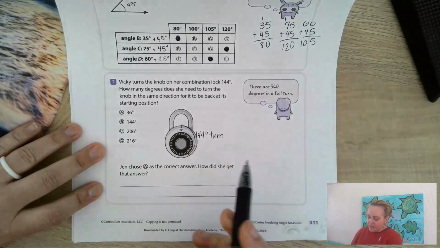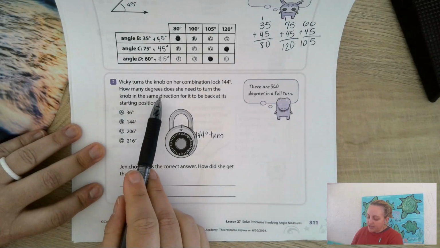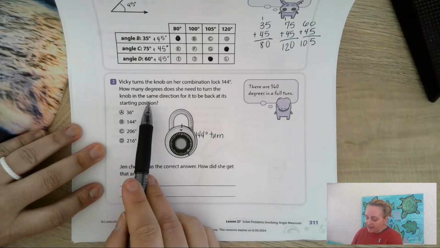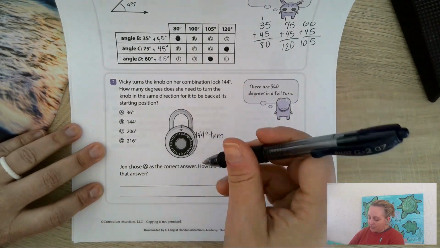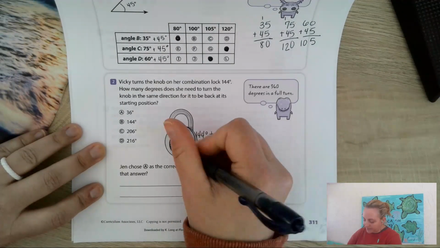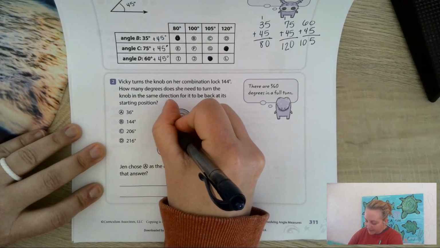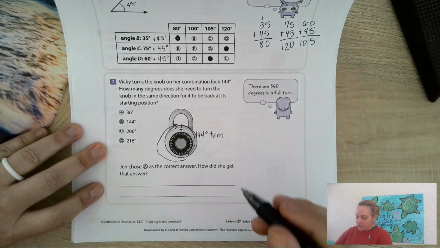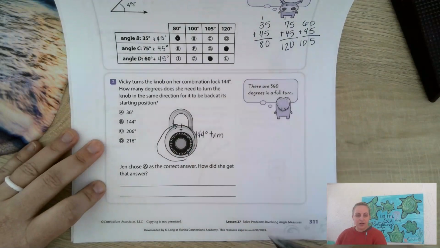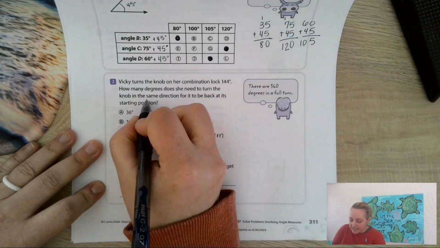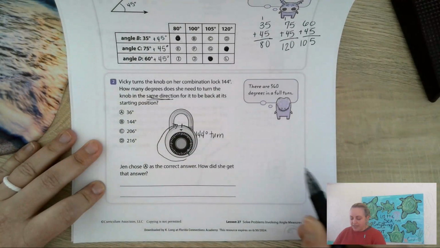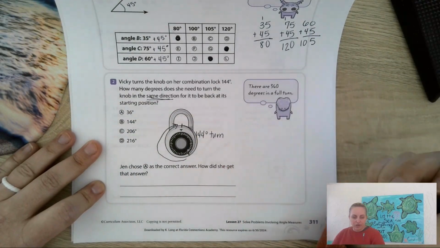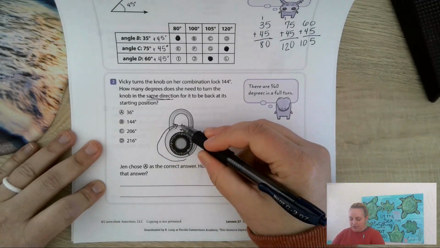Okay? How many degrees does she need to turn the knob back in the same direction? So she's going to keep going around this way in the same direction for it to be back to its starting position. All right? So she's going all the rest of the way around the circle. It says she moved in the same direction. So that means that she's not going backwards 144 degrees. She has to continue around the circle.